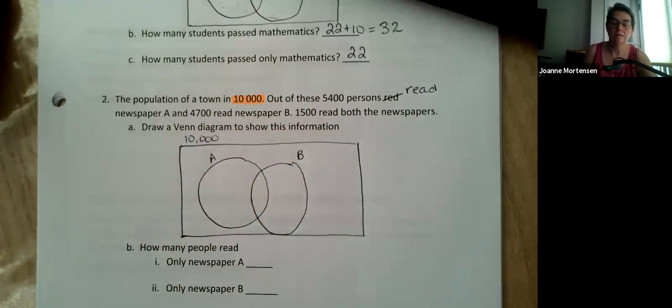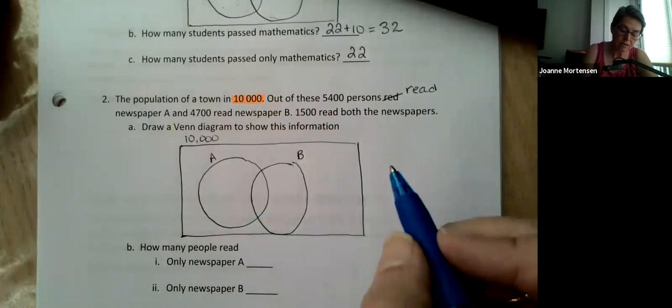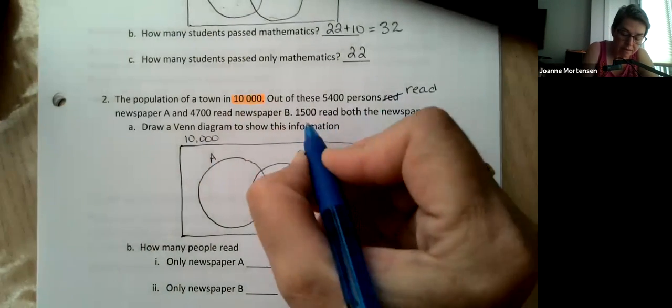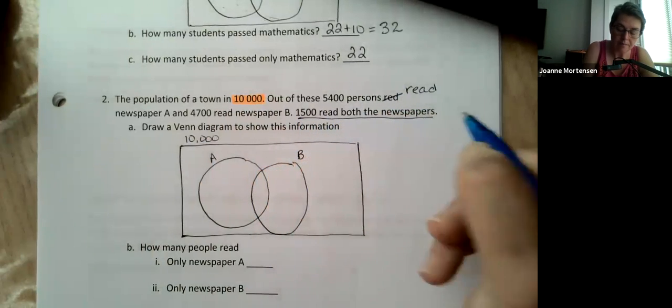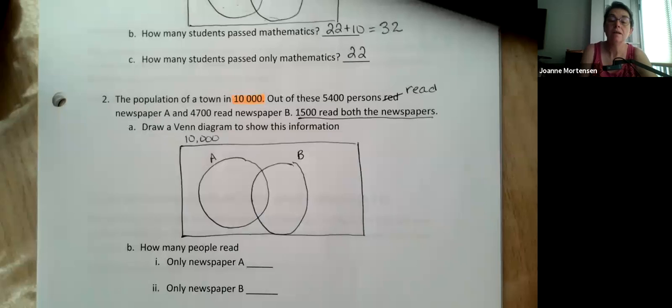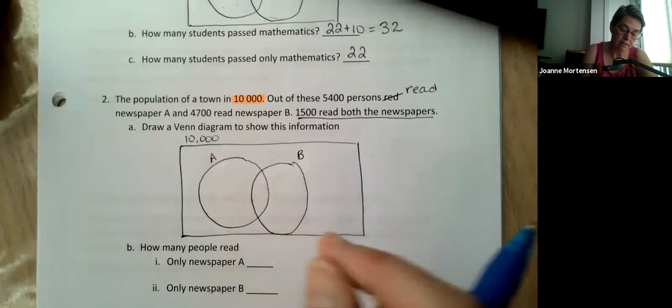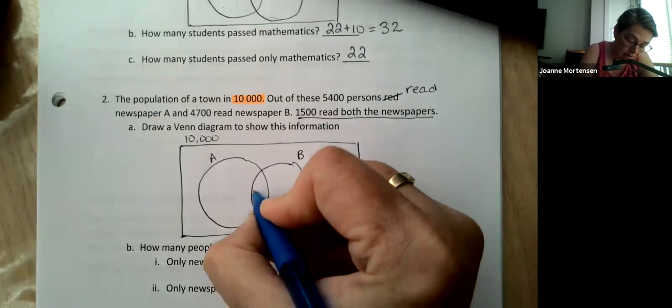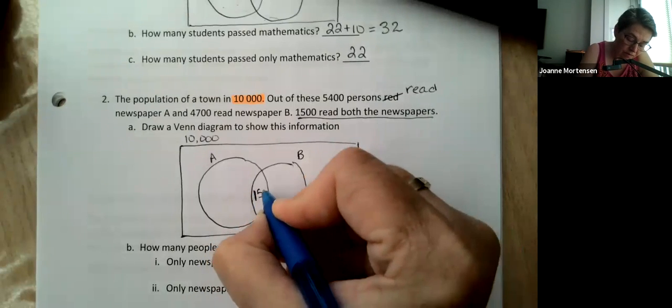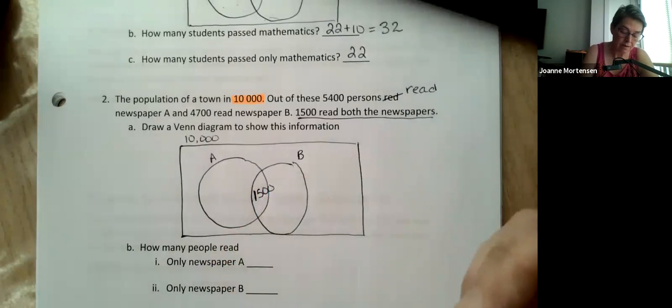So let's see. This is a nice question because right here, I'm always looking for the ones that are in the intersection, because usually that makes life easier if we know that. We know there's 1,500 that go here.